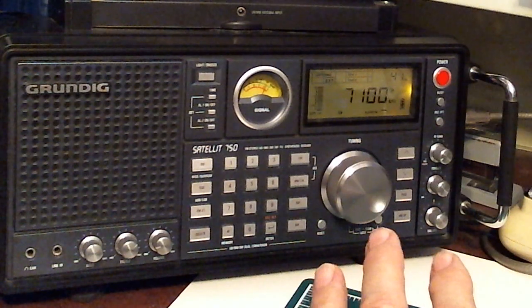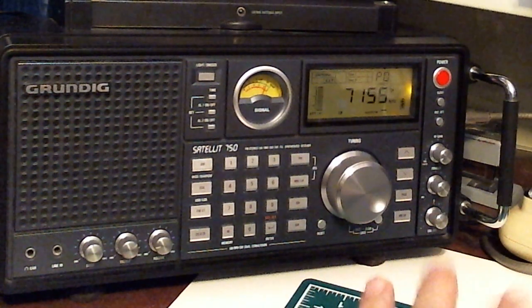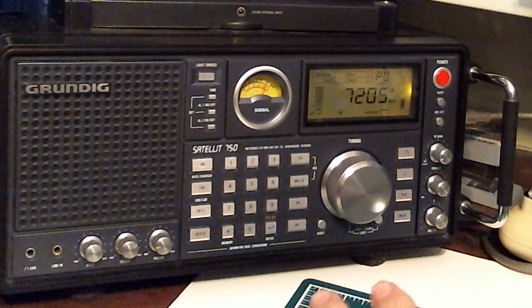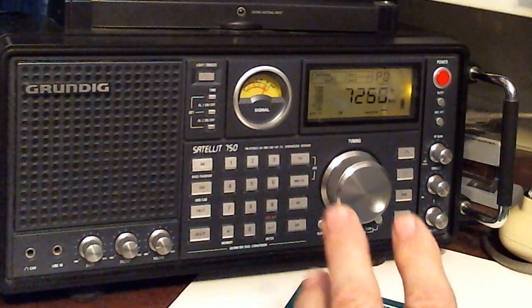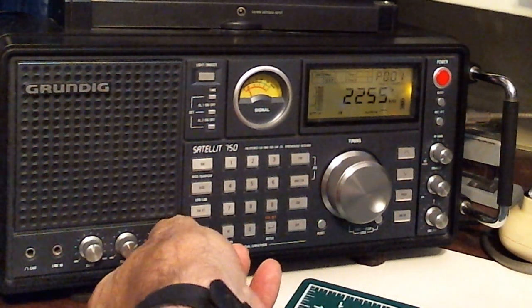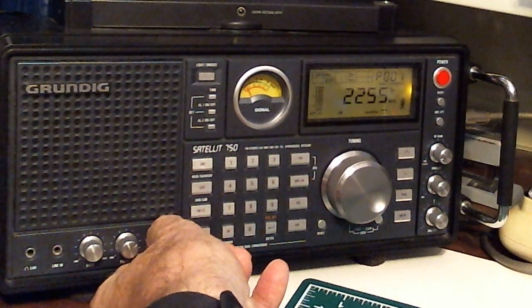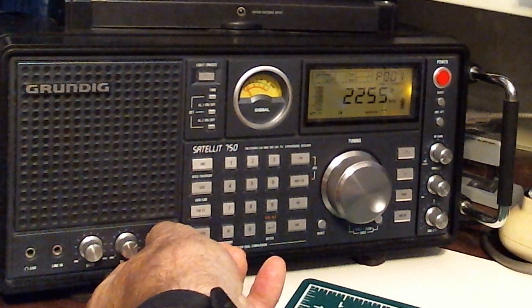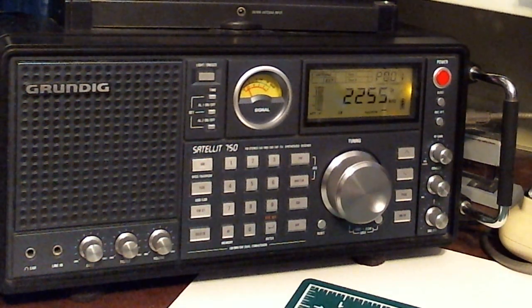Stations that you know are probably out there, but they might be weak at the time, it'll skip right over. The other disadvantage is, and you'll hear it right now, it will find noise just as well as it will find stations.